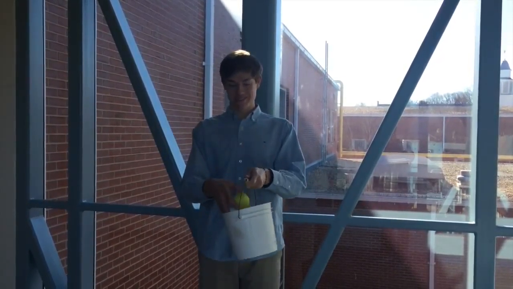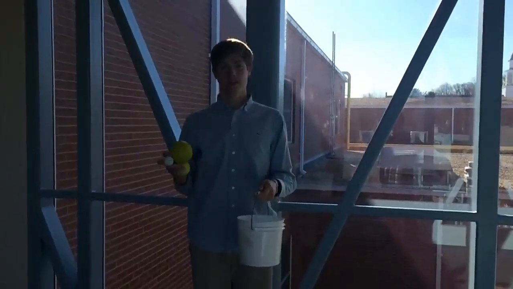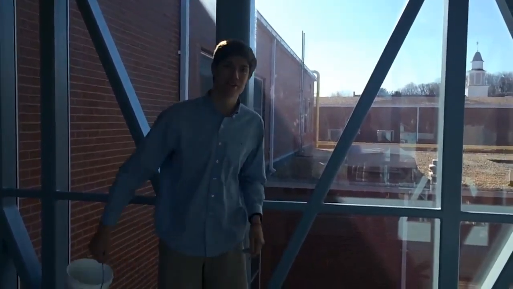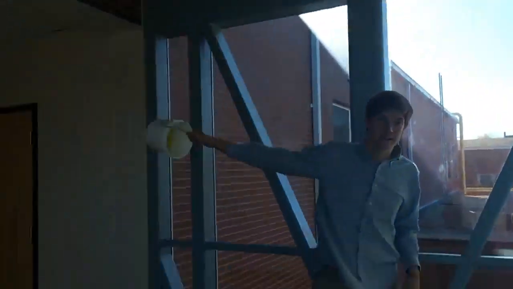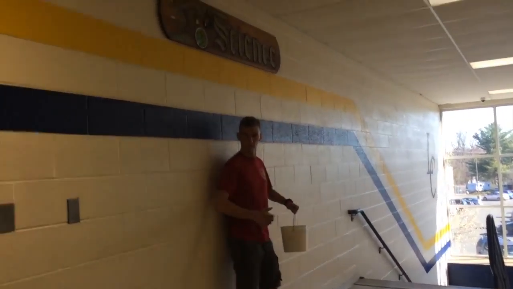For example, this video will solely describe centripetal force. This time we're going to note the balls are still experiencing gravity and will fall out if the swing slows down. However, this demonstration illustrates an important concept that Shane will now explain.